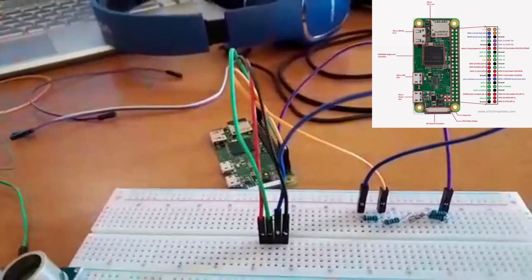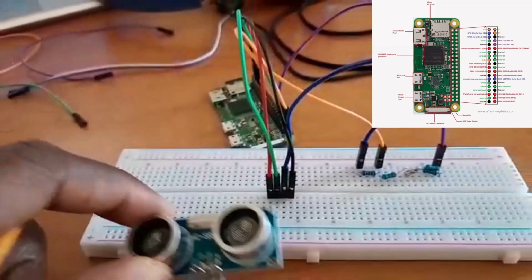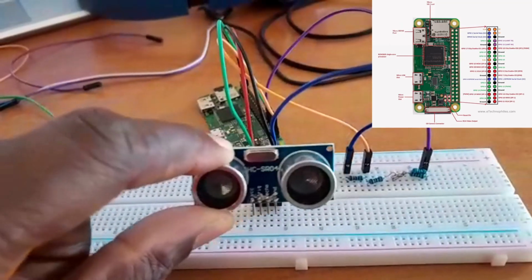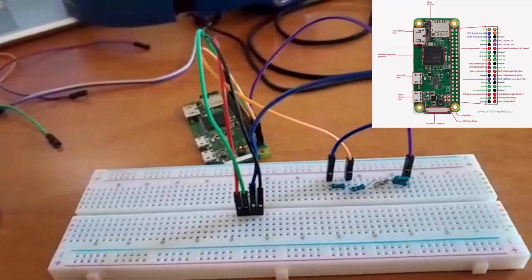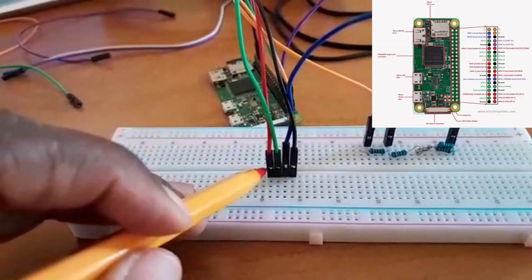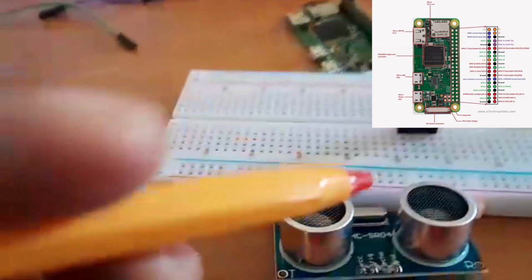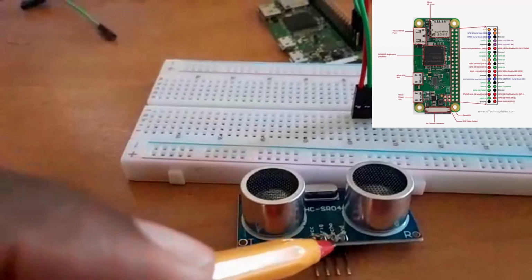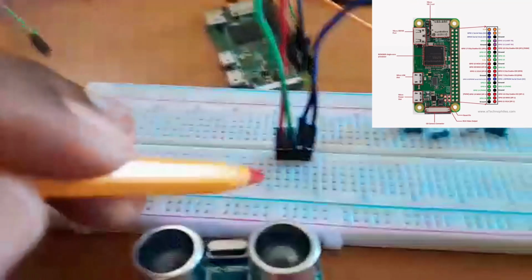The sensor has 4 pins, and I'm using a breadboard for the connection, so I'll plug the sensor into it. But before plugging it in, I've already arranged the cables. Can you remember? It is VCC, trigger, echo and ground. The VCC is the red wire.